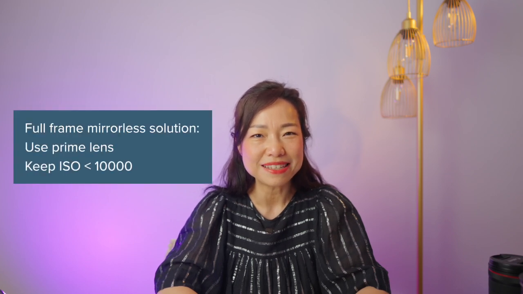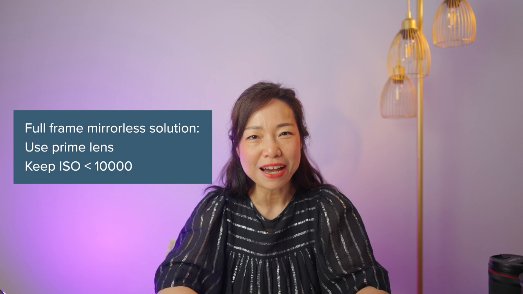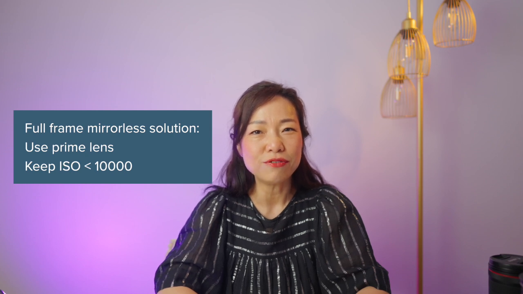In my experience photographing people in low light, I suggest using a prime lens, keeping ISO under 5 digits, even using a full-frame mirrorless camera, and cut that down even further if you use a full-frame DSLR or crop sensor mirrorless cameras. This is when camera equipment does matter.